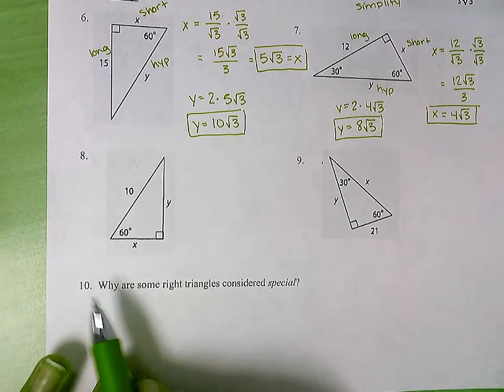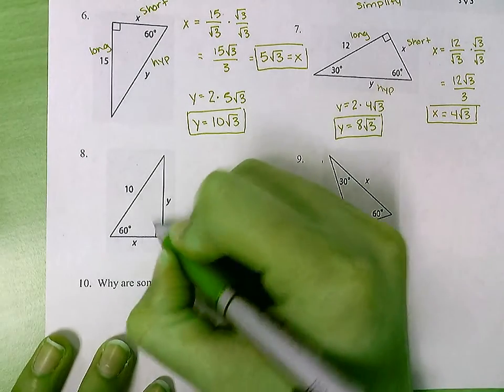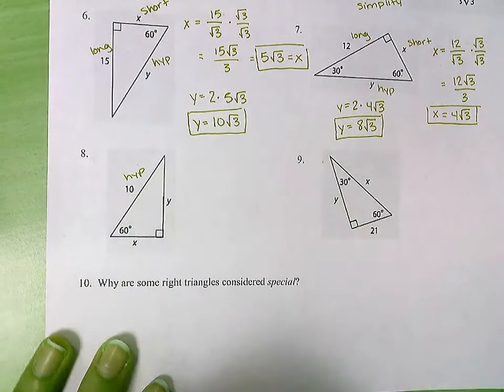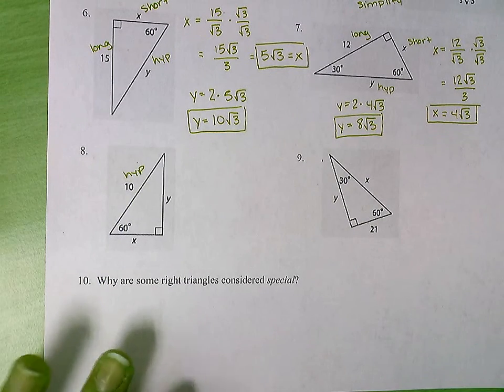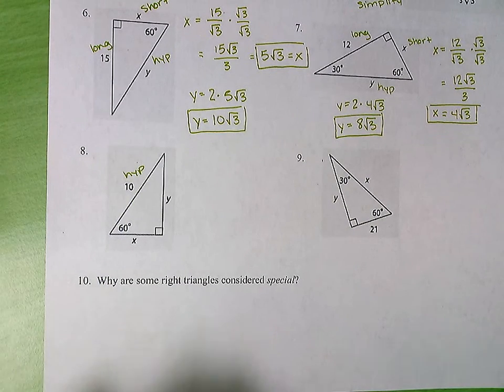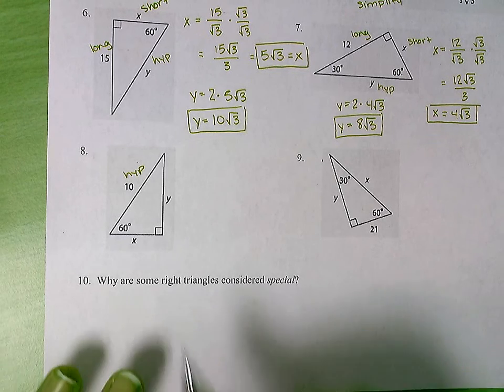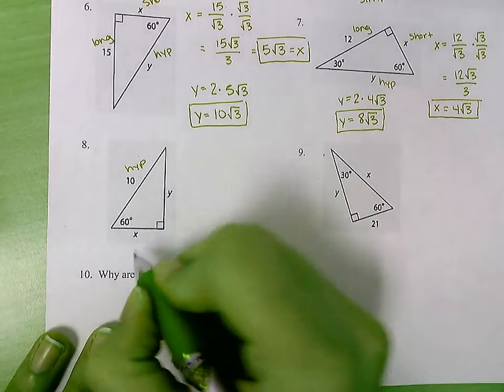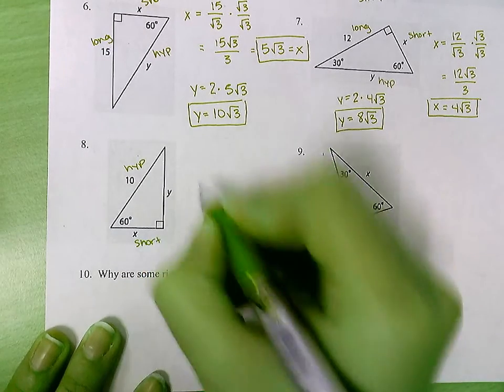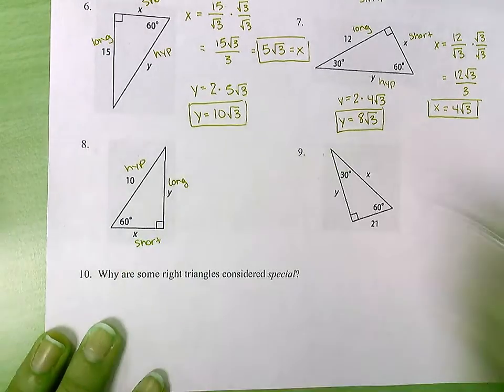All right, so for number 8, 10 is your hypotenuse. Please label your sides so you know which side is which. 10 is your hypotenuse. X is your short side. Y is your long side.